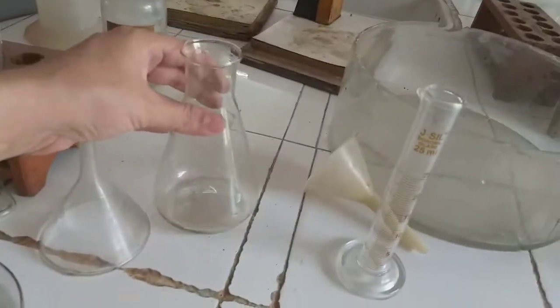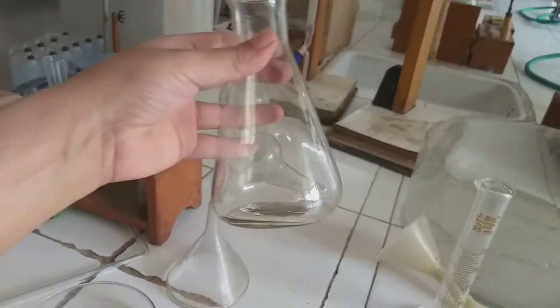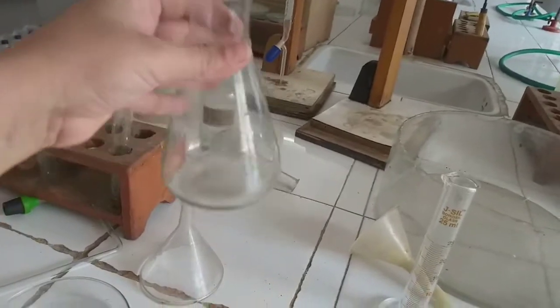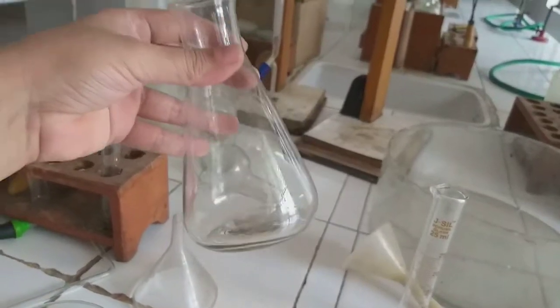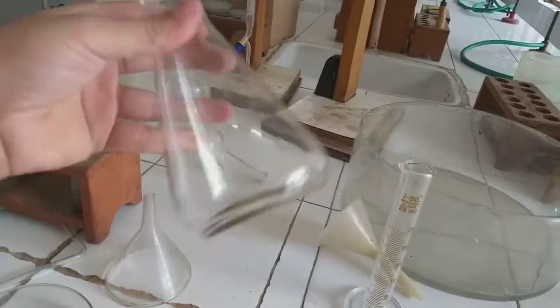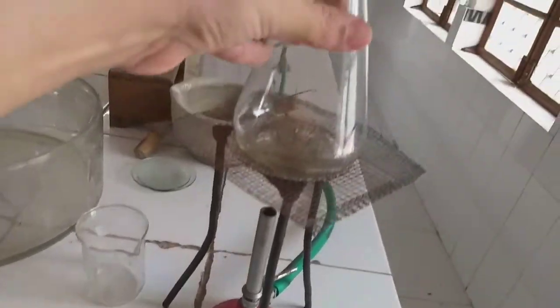Now after this we have this container. This is a conical shaped container. We call it the conical flask. It is used for mixing 2-3 liquids, especially during titration. It is also used for heating purposes. Sometimes if we have to heat something, we just put it on the burner, keep this apparatus on top here, and heat it.